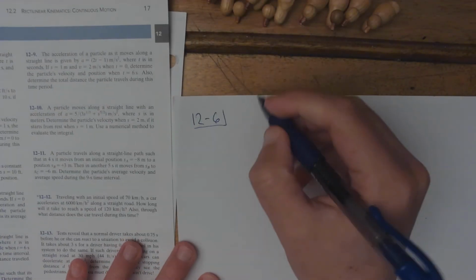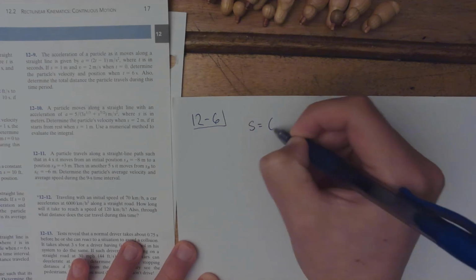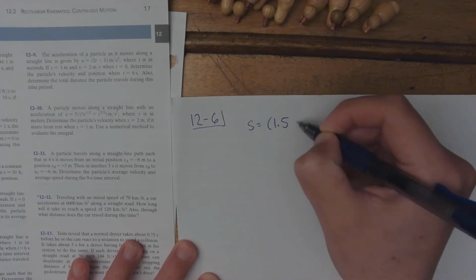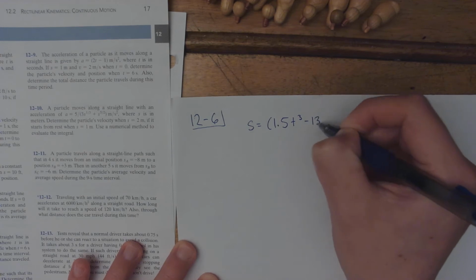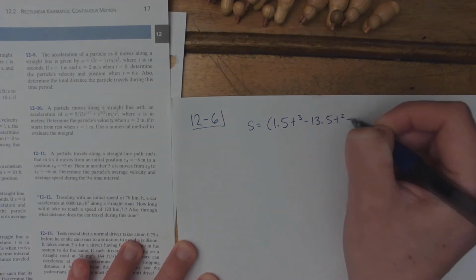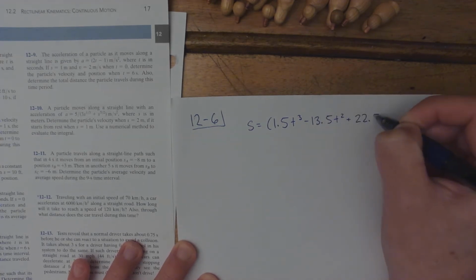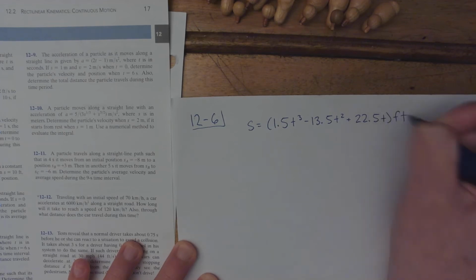Okay, so we have, not fundamental problem 6, this problem 6. Okay, so the position of the particle is given, so S is equal to 1.5 t cubed minus 13.5 t squared plus 22.5 times t in units of feet.